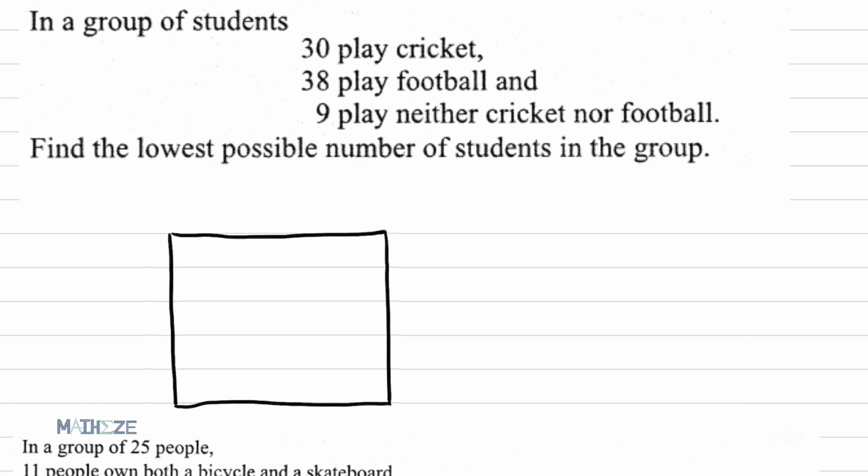In the first question, it says 30 people play cricket and 38 play football. 9 play neither cricket nor football. So you're going to make two circles, number one, and I'm going to make the other circle, that's this one. Which set has less people? Cricket. So cricket will come inside. And which set has more people? Football. How many people were there in football?